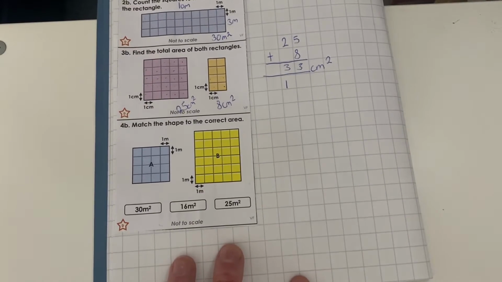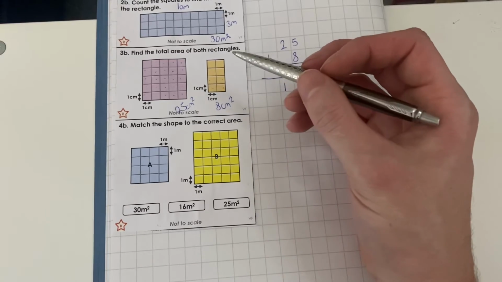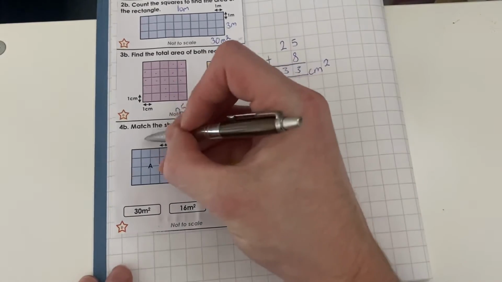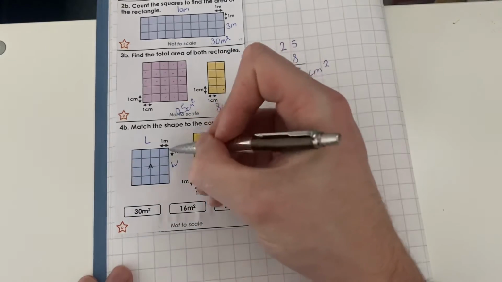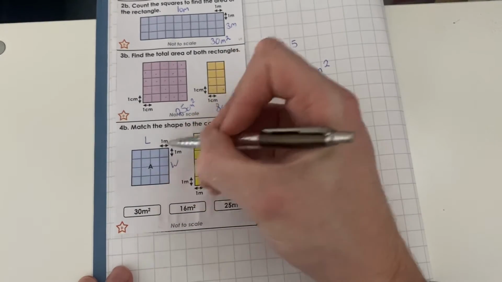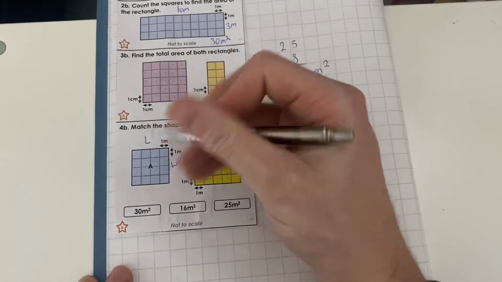Match the shape to the correct area. This time we're just going to do the multiplying. So we've got our length and our width. Each one is worth 1 meter. So we've got 1, 2, 3, 4, and we've got 1, 2, 3, 4. So 4 times 4 equals 16.